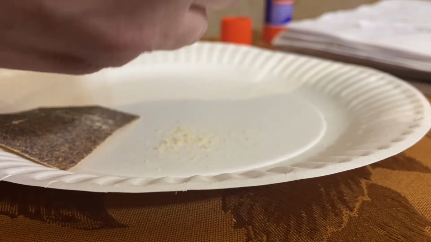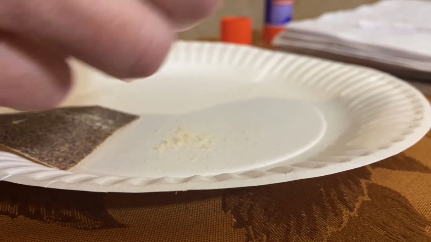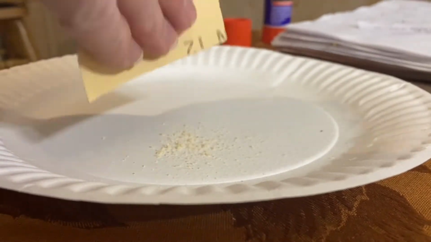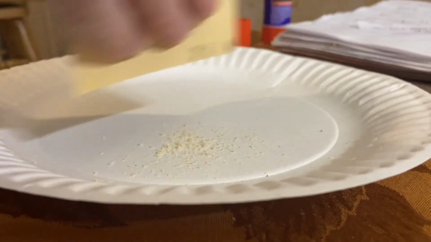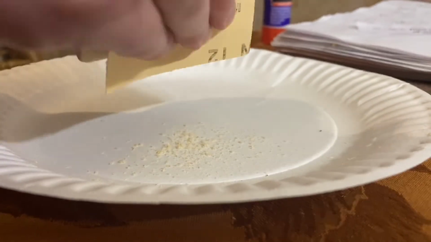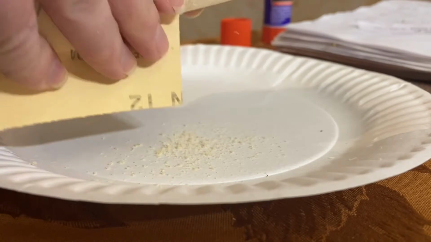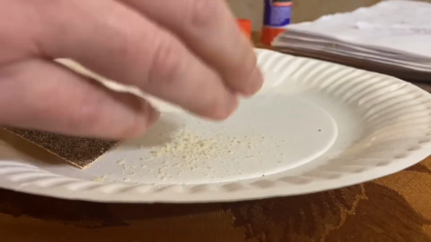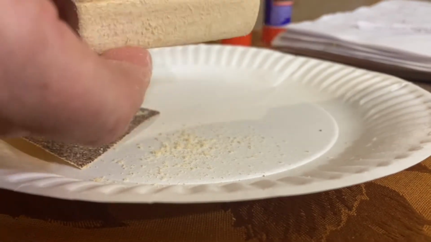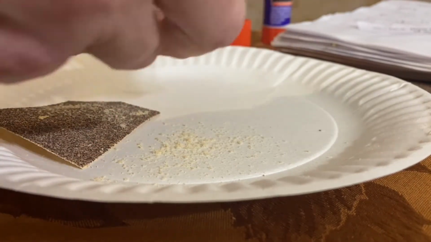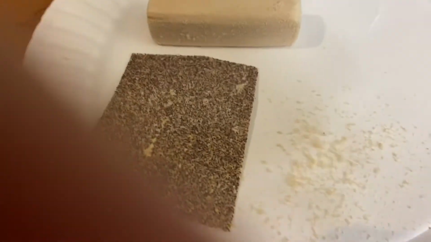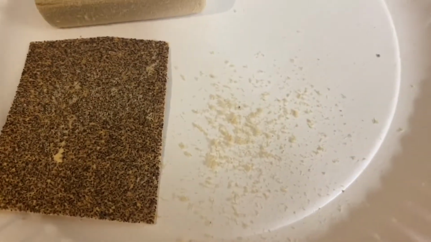Now, my corner was pretty sharp. I'm going to try to sand it down a little and make it less sharp. What am I doing to my wood right now? I'm brushing it off, and look at what's falling onto the paper plate.